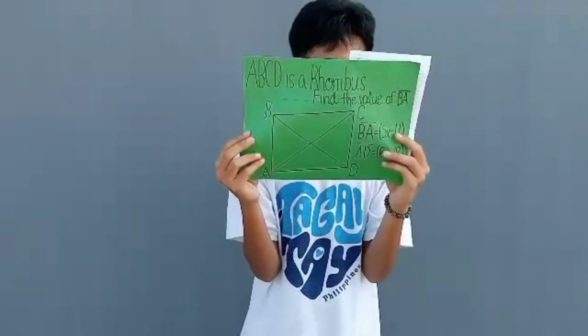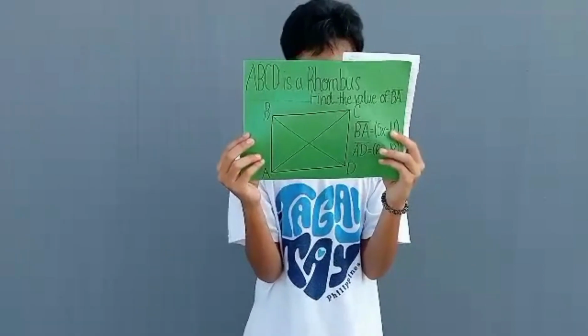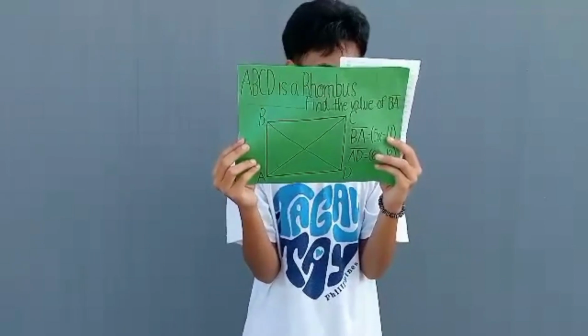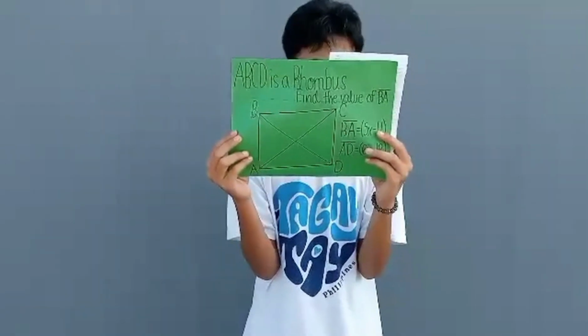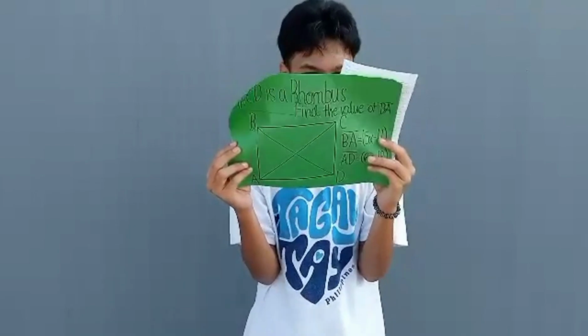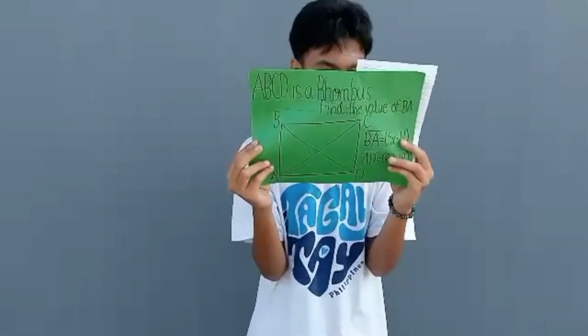After that, transpose the similar numbers and subtract those. So 6x minus 5x equals x, and 18 minus 11 equals 7. So the value of x is 7.